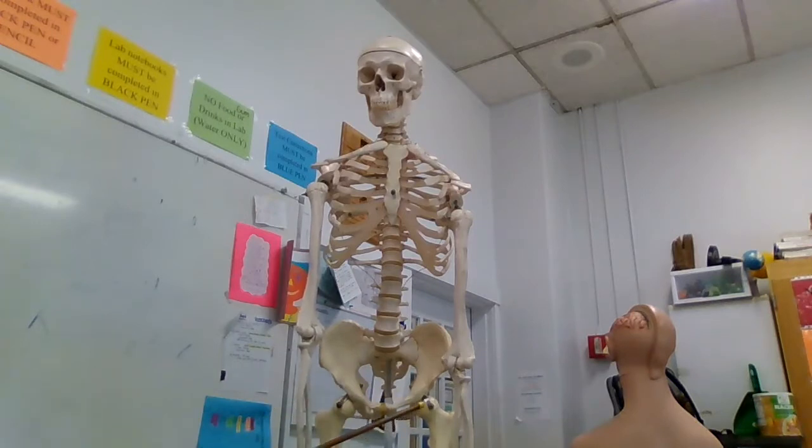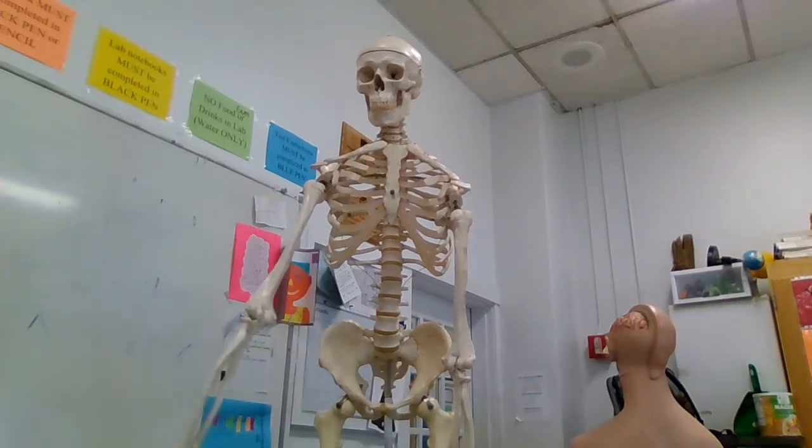Here's the pelvis. Okay, the pelvis right here, that's the pelvic region. This area right here would be the inguinal region or groin. And then where the external reproductive organs would be, that is what we would call the pubic region. So we're going to use the arm next.